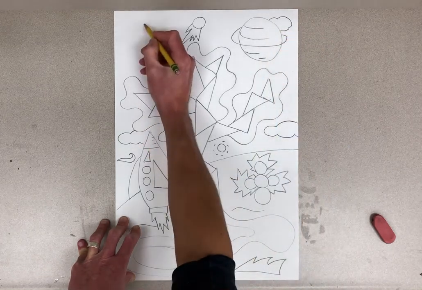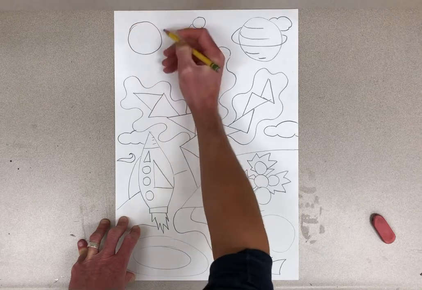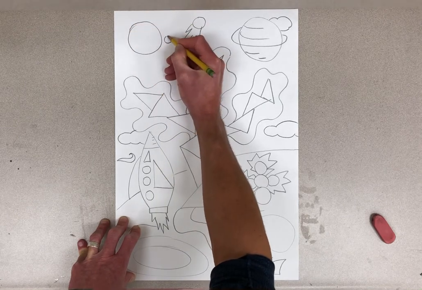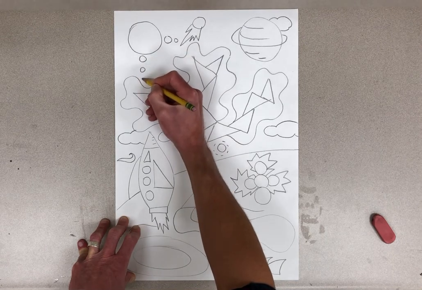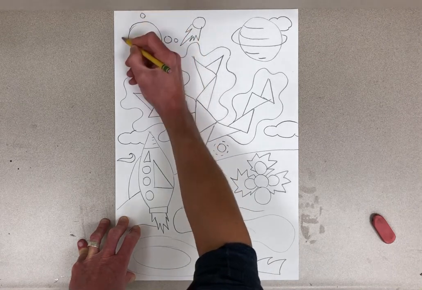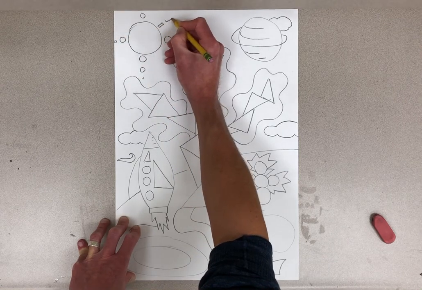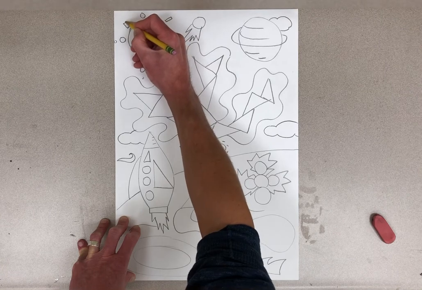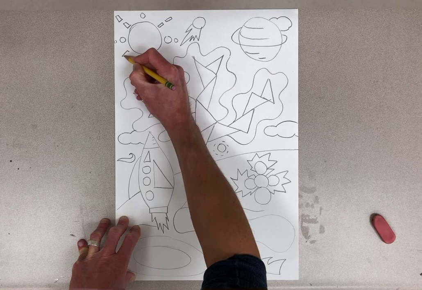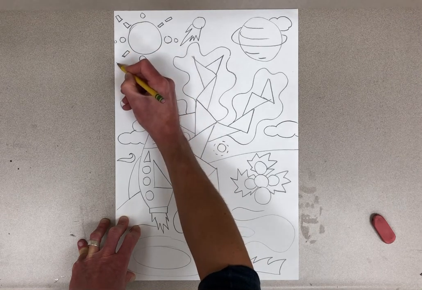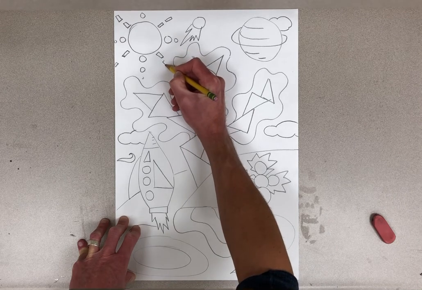And I'm gonna do maybe a sun. And I'm gonna do a sun with some cool little lines to make it look like it's shining. And then I think I'm gonna do some lines that come off of that. Now you can see that I've really kind of filled up my sky with ideas. I've filled up my land with ideas.